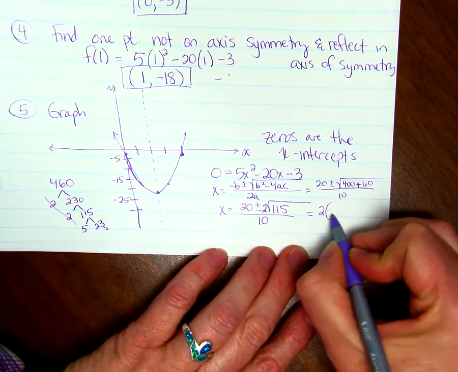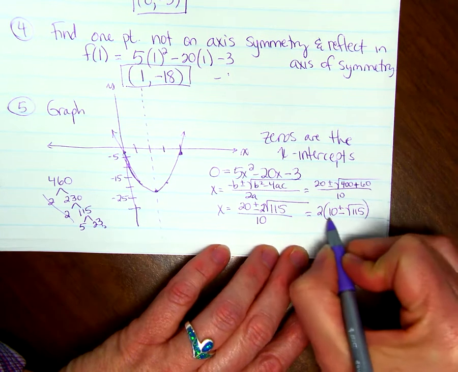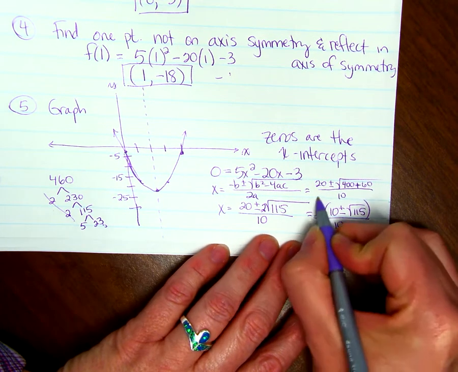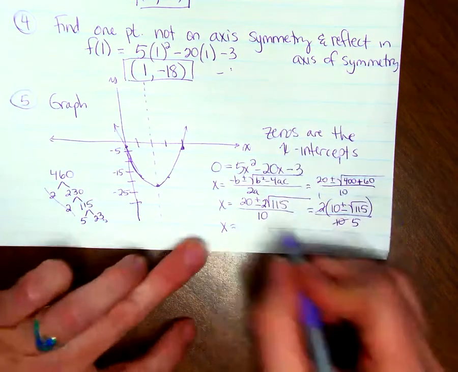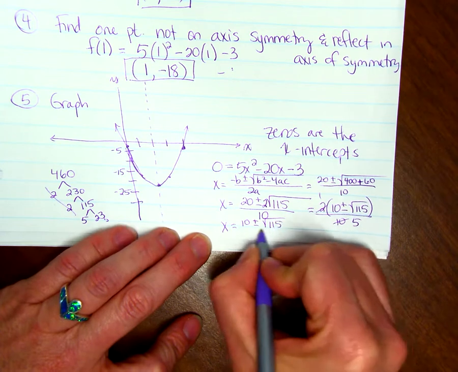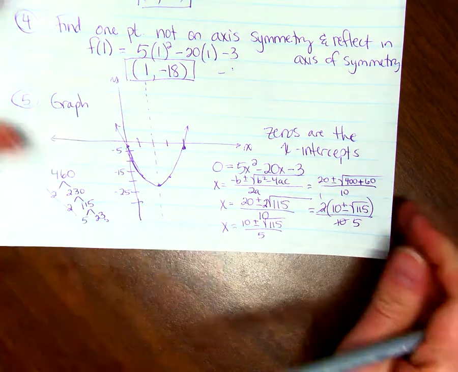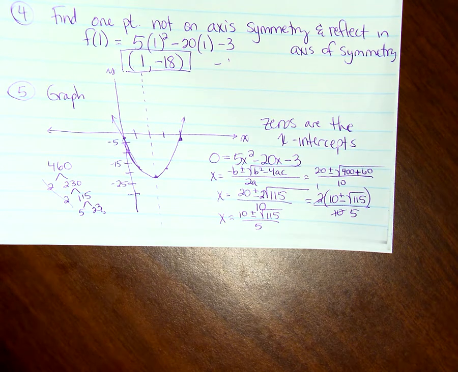Take out a 2: we have 10 plus or minus the square root of 115 divided by 10, cancel by 5. So our zeros are (10 plus the square root of 115) over 5, or (10 minus the square root of 115) over 5.